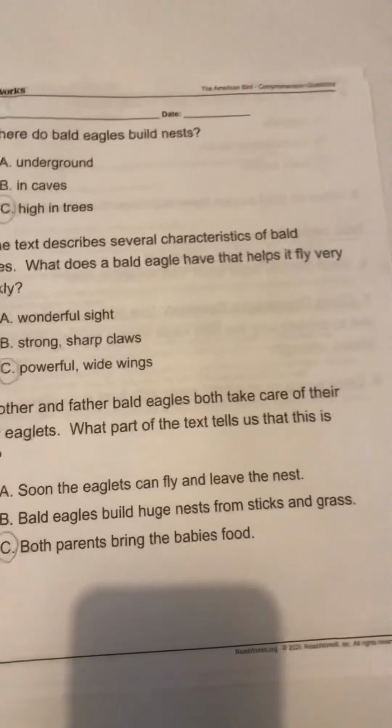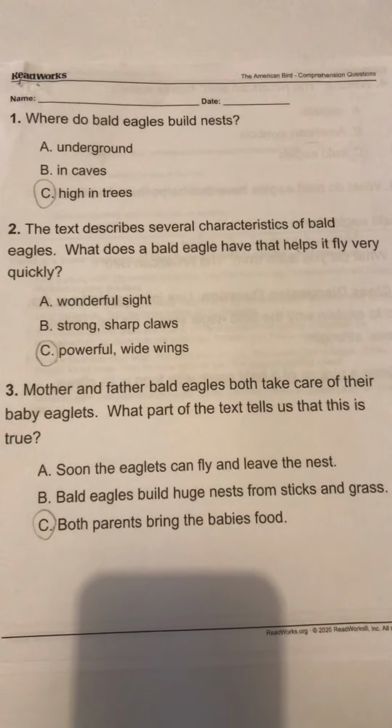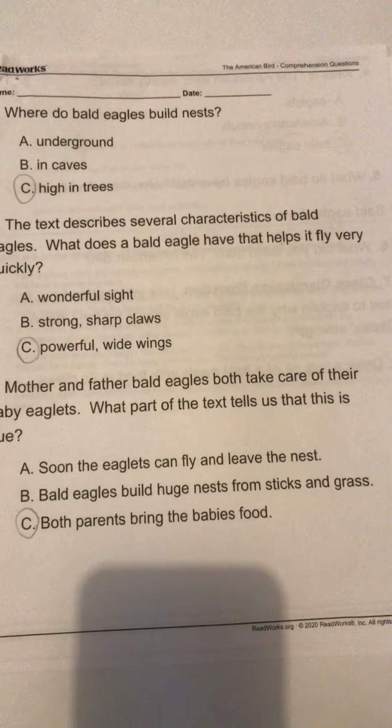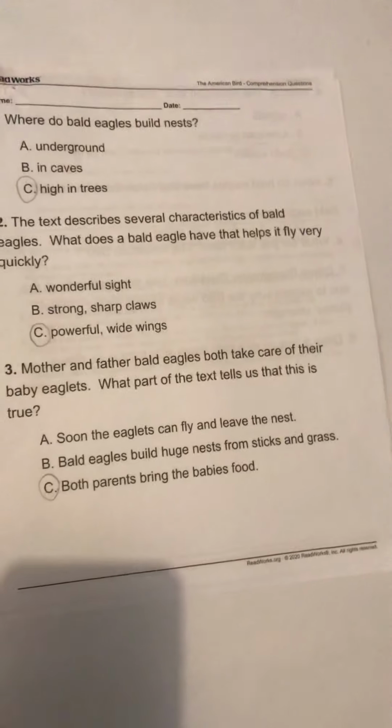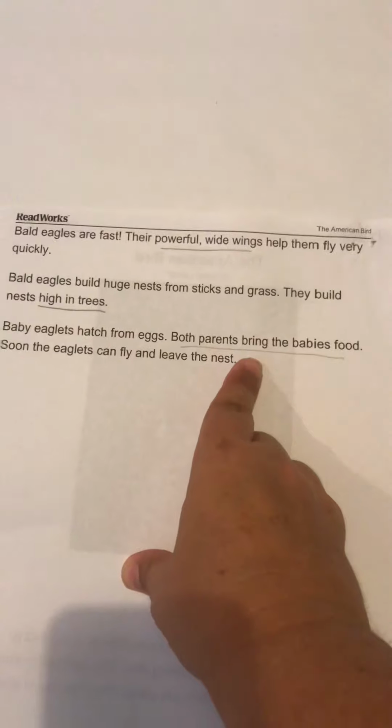Mother and father eagles both take care of their baby eaglets. What part of the text tells us that this is true? And again, I circled C, that both parents bring the babies food. It tells us they hatch from eggs and then both parents bring them food. That's how they both take care of them.